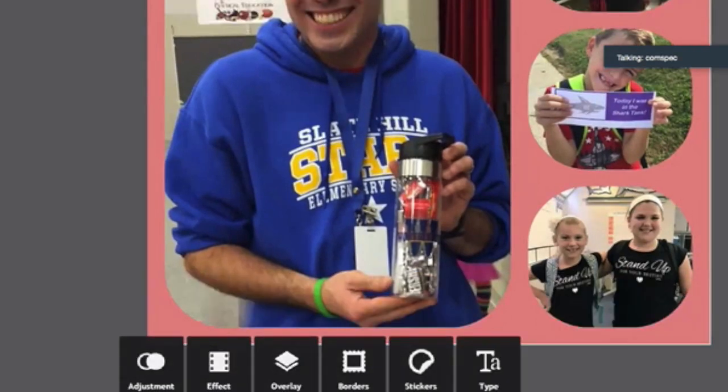Now, I wouldn't use this on a lot of different websites. Quality maybe is a little bit less than you'd want if you're doing any kind of digital imaging or things like that, or printing, but for website, it's really quick and easy to do. So that's the collage function.